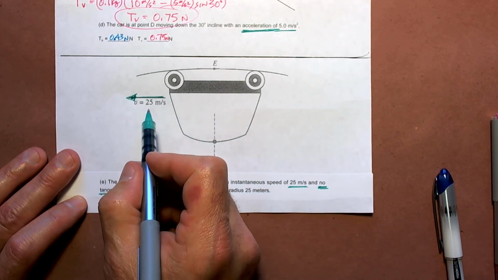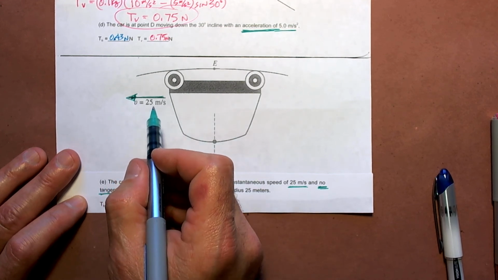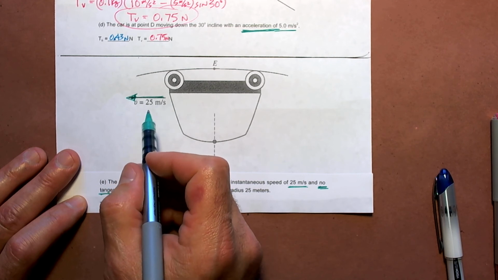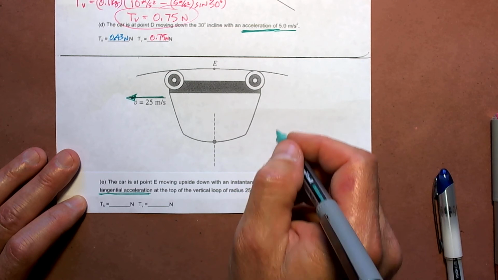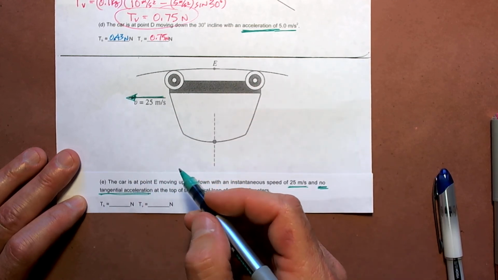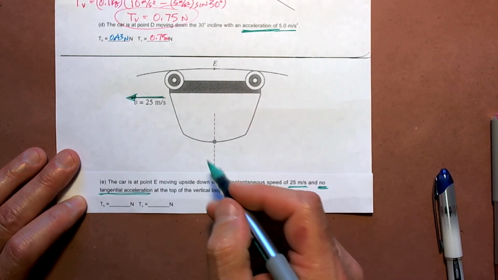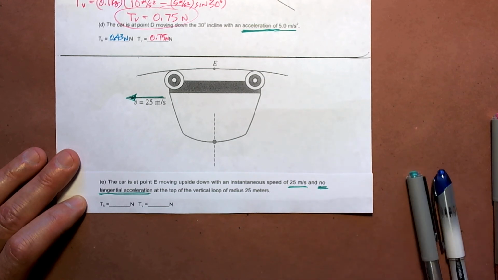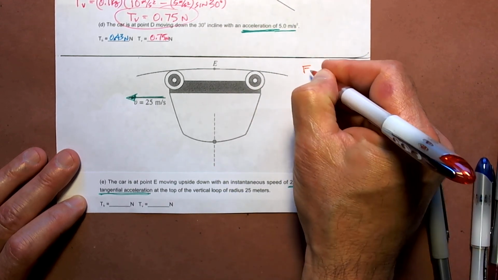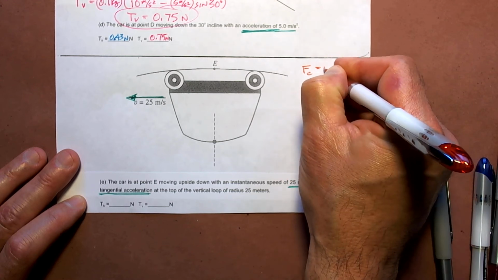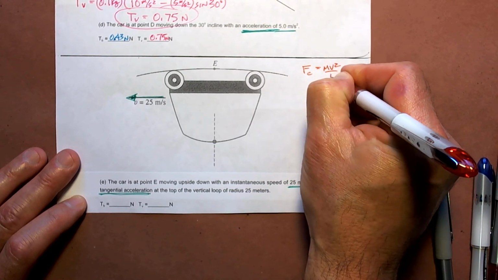So we can treat this as a constant speed, because there's not going to change that tangential speed because there's no tangential acceleration. Now, if you remember, as this moves in a circle, there has to be a force inward on the circle to keep it moving. And we'll remind you guys that the force inward is called the centripetal force, and that equals mv squared over r.